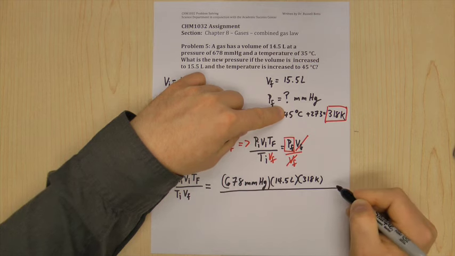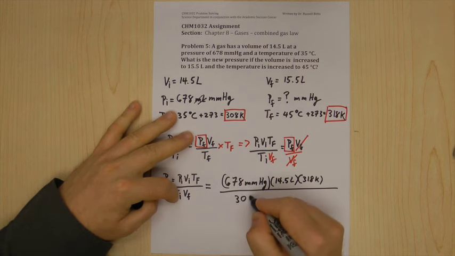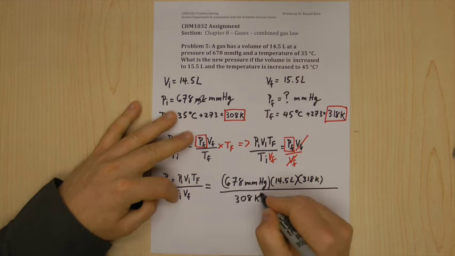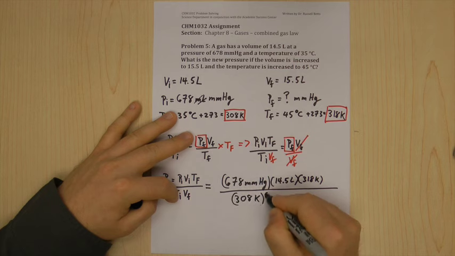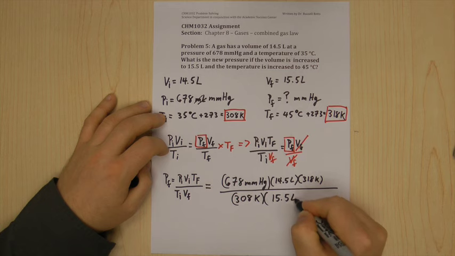All of that now is divided by TI, which is 308 Kelvin, times VF, which is 15.5 liters.